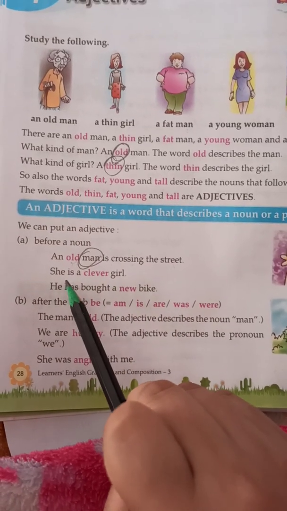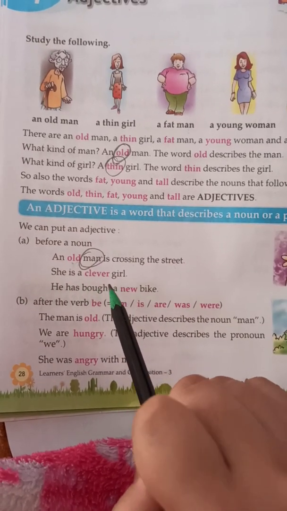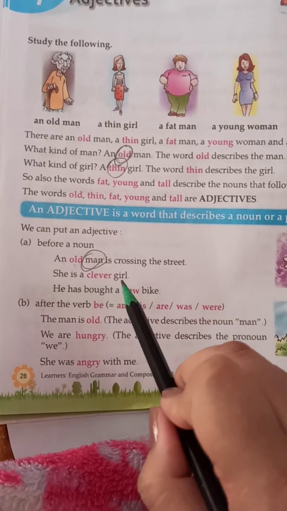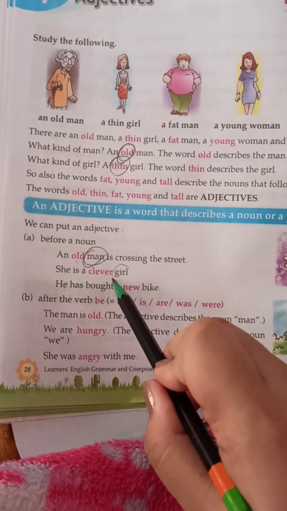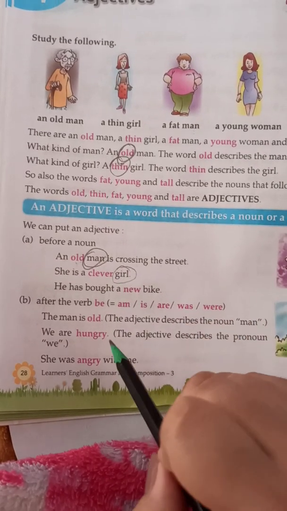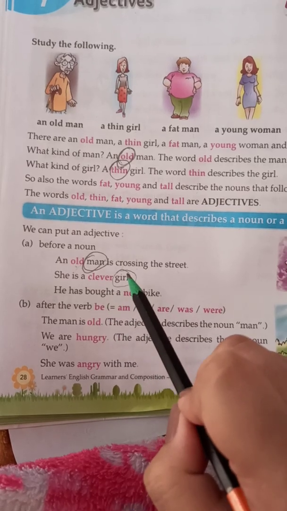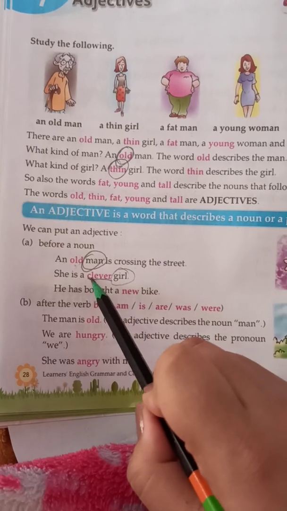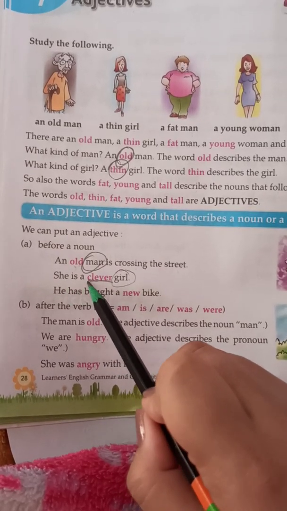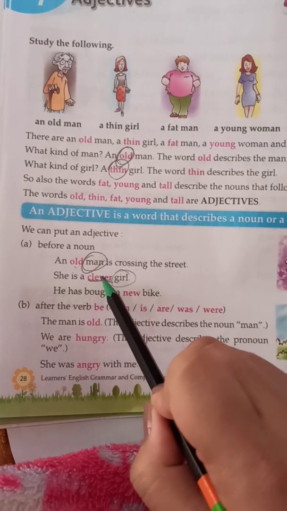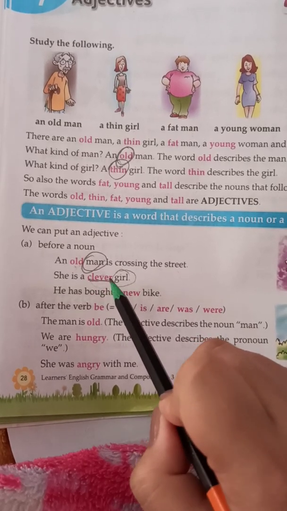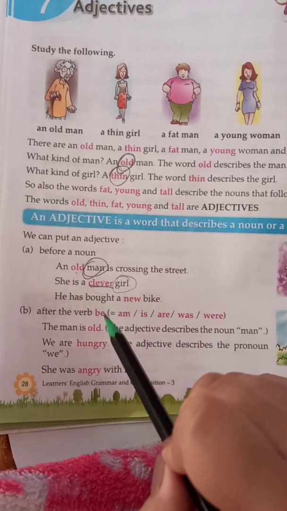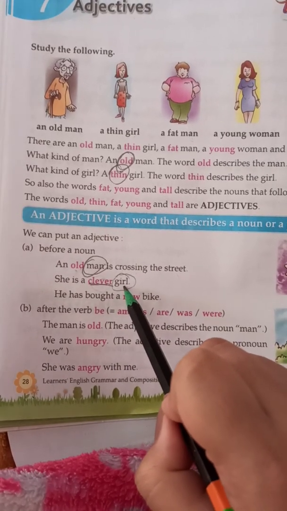She is a clever girl. Now, tell me what is the noun in this sentence. Girl is the noun. And where will we put the adjective? Before the noun. And what is the adjective? Clever. Yes, very good. She is a clever girl. Clever is the adjective. We put it before the noun girl. Clever describes what kind of a girl she is.